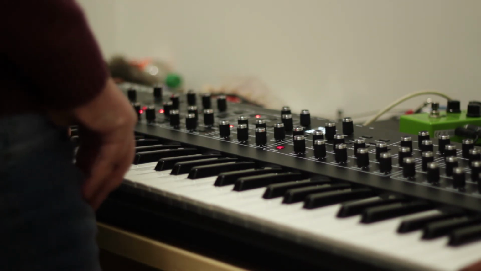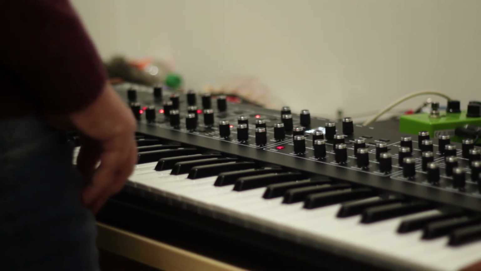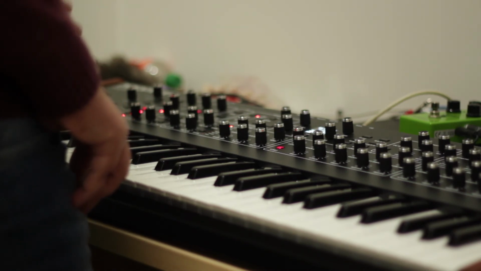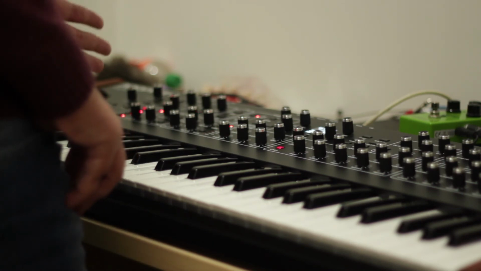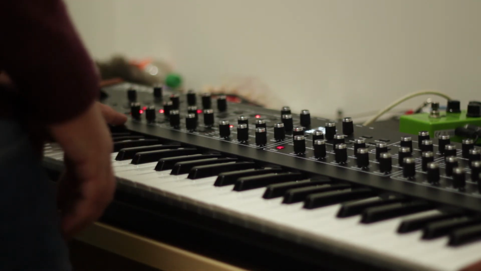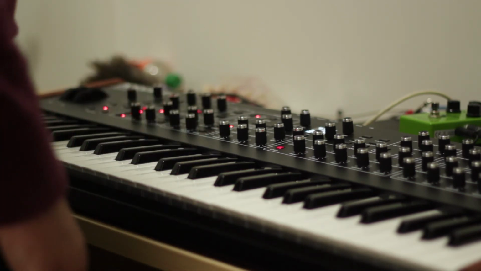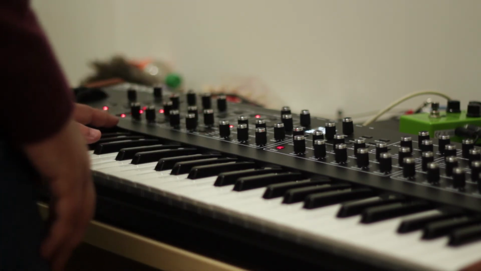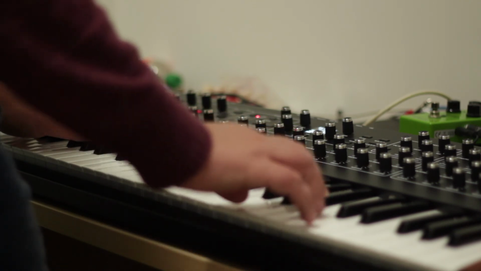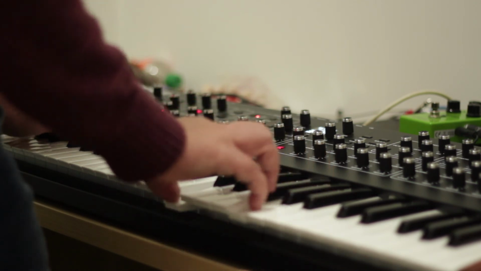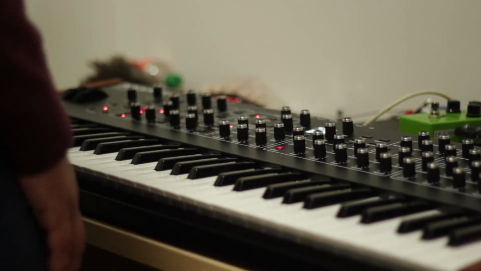This way the pan will go from -64 to -64 plus 127, so it will go from -64 to plus 63. Yeah, it works quite wonderfully.